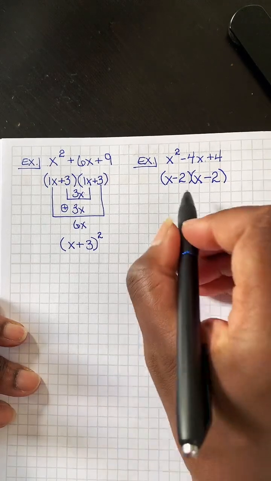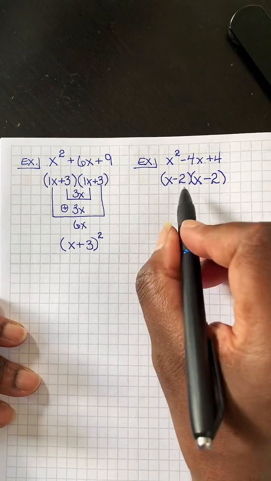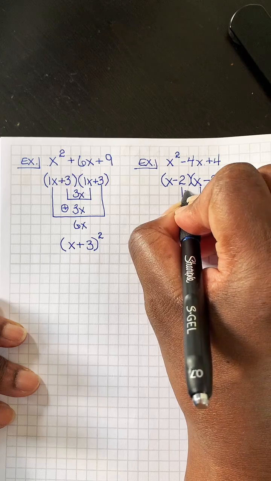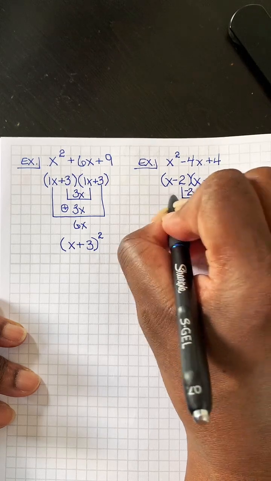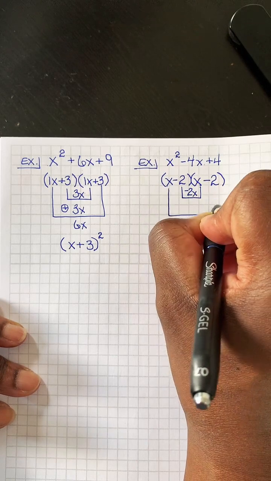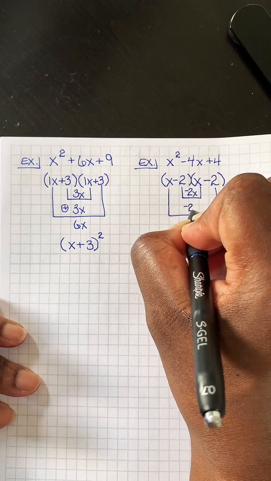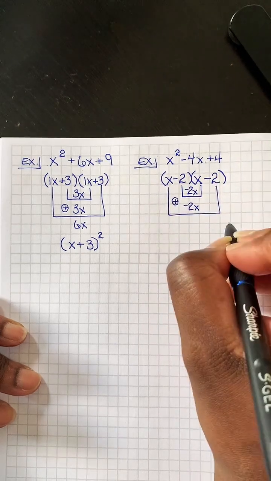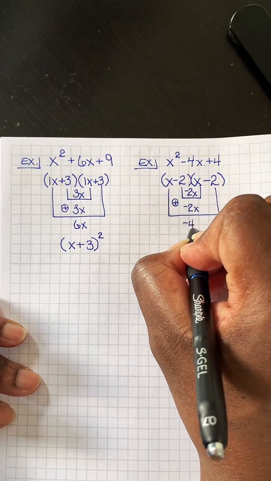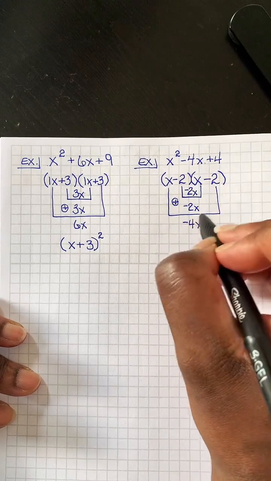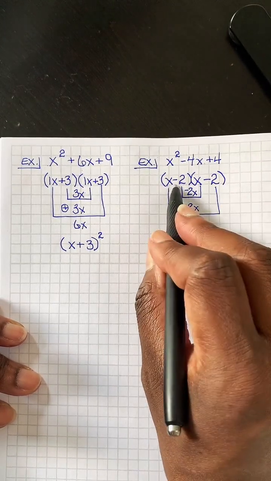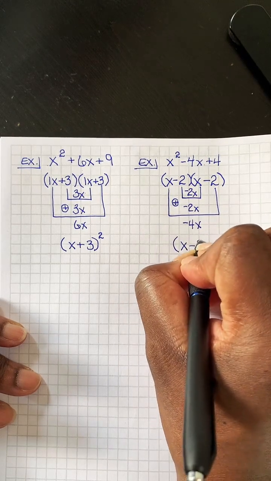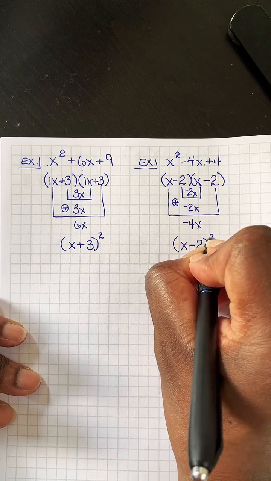Since they're both the same, if you want to check it, you can by multiplying. The centers give me a negative 2x. Multiplying the ends gives me a negative 2x. Negative 2x plus negative 2x gives me my negative 4x. So we match up. Yay! Since they're exactly the same, it's going to be x minus 2 squared.